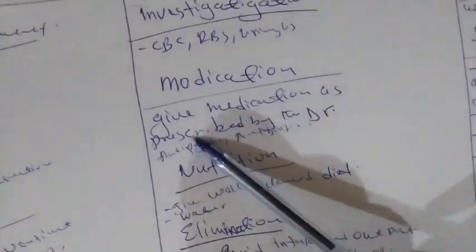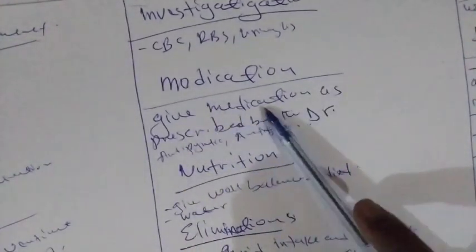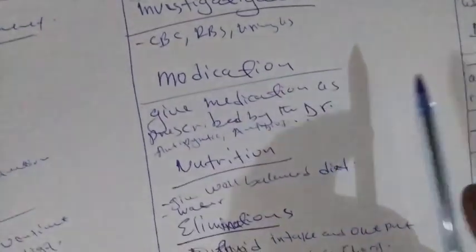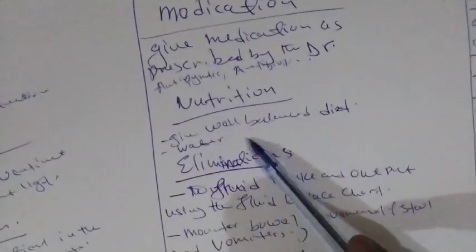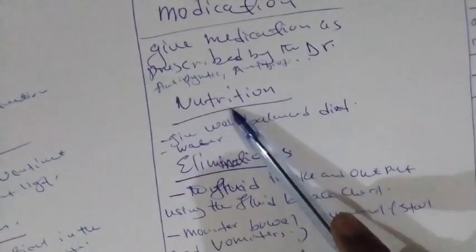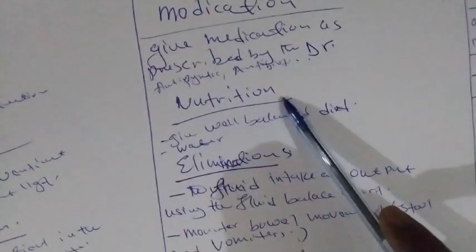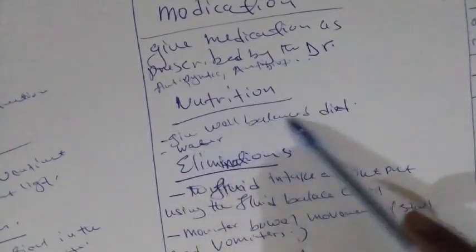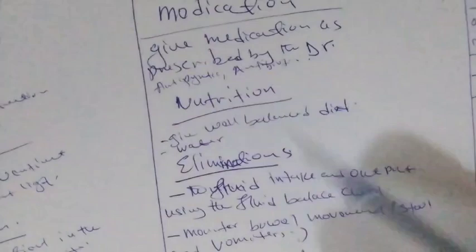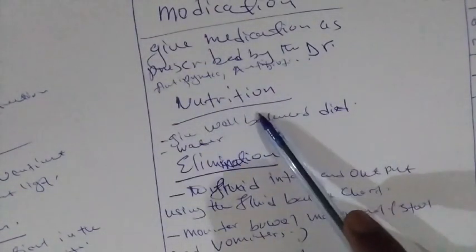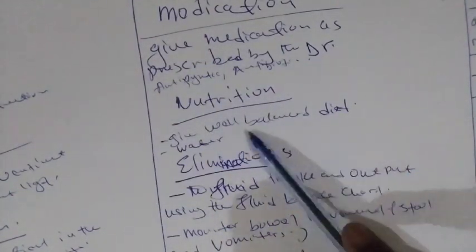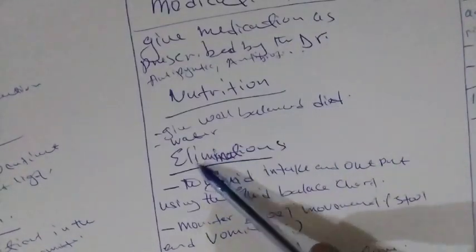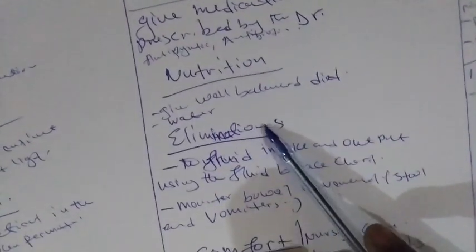Then we will give the medication as prescribed by the doctor, because we are not allowed to prescribe drugs. And then we do our nutritional management. We give a well-balanced diet. Water also is given according to the condition of the patient, like those with diabetes and hypertension, they have their limitations.